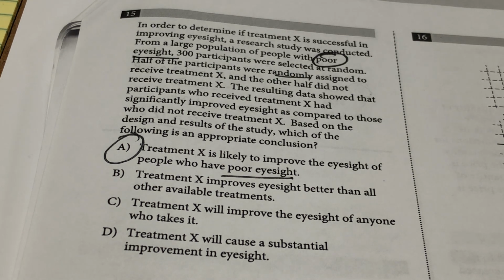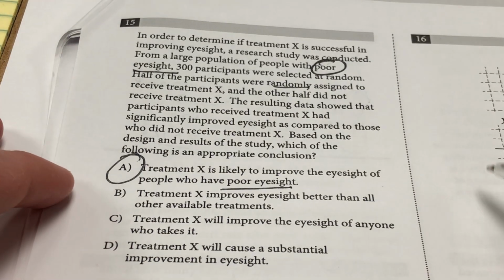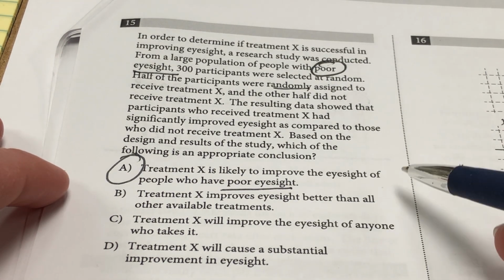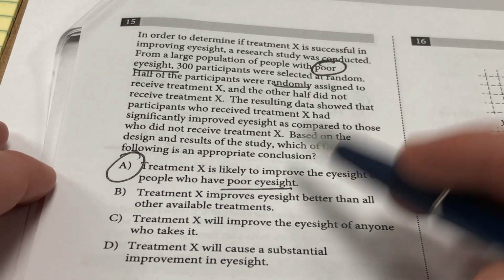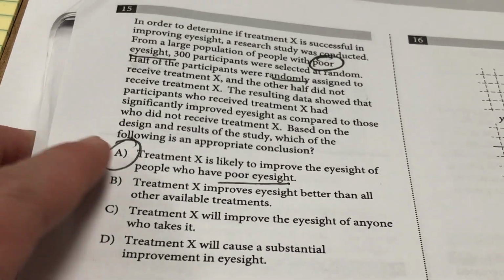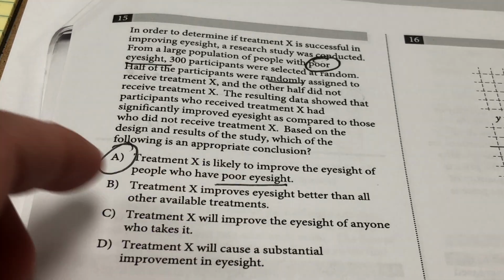But this experiment only applies to people with poor eyesight. We don't know that about B. C is saying about the same thing, and so is D. A is the only one that addresses people with poor eyesight, and that is what this experiment is addressing. People with poor eyesight only.